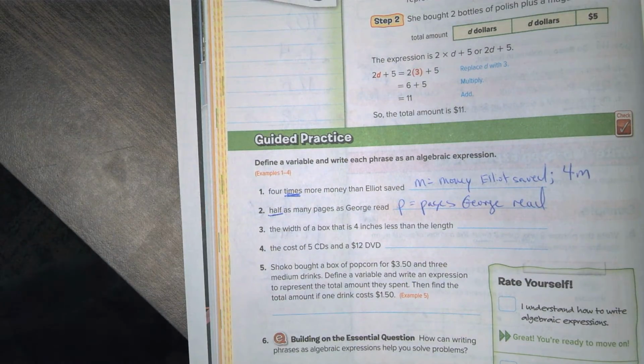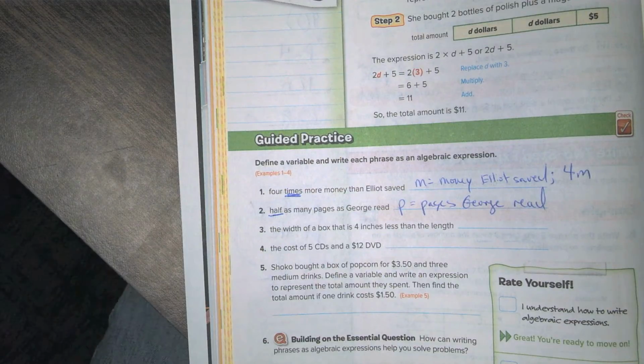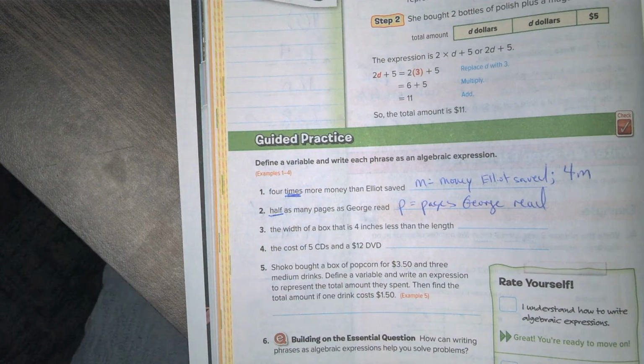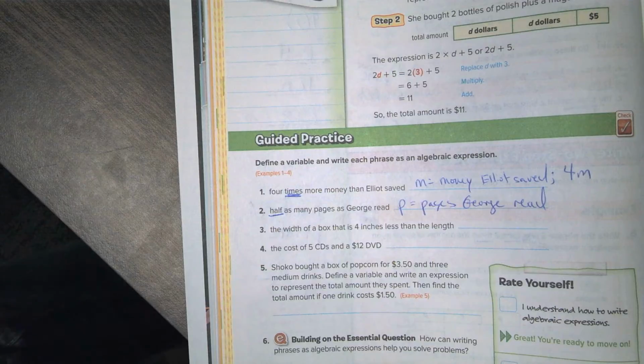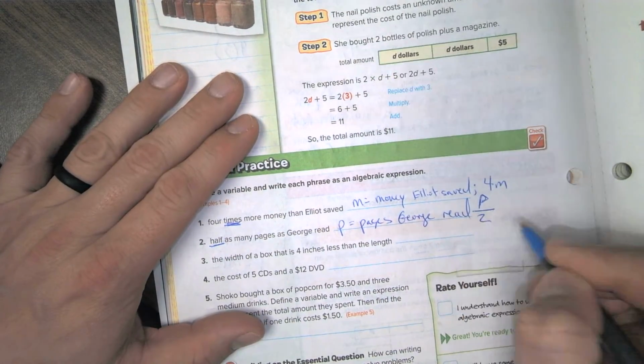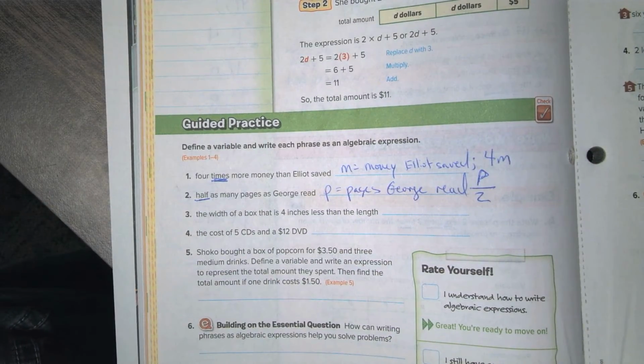Mariana? So just like yesterday, we did division. How did we show it? Not times. What do you do when you cut it in half? How many pieces do you get? 2. P divided by 2. So you'd write P on top divided by 2. That's how you show division. P divided by 2.